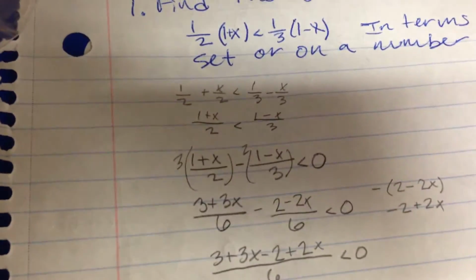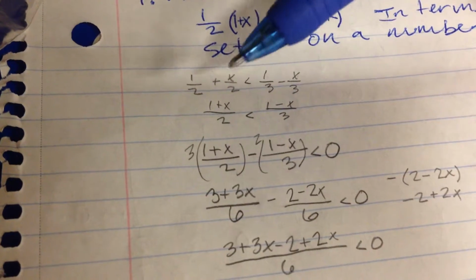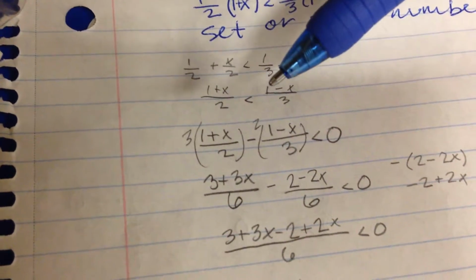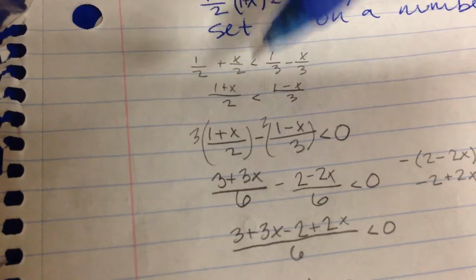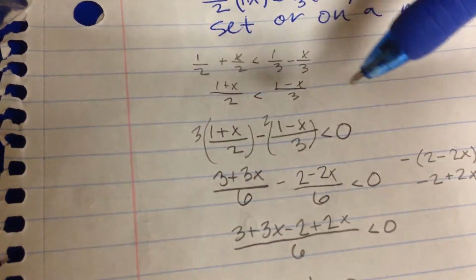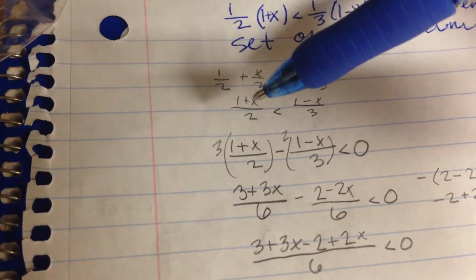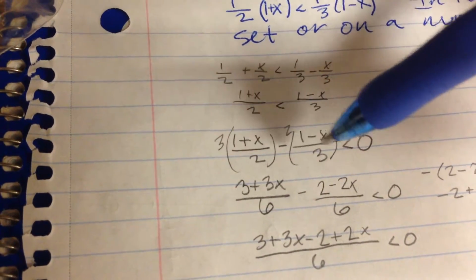Okay. And then I combined them here with their common denominator. So I made it 1 plus x over 2, and then still less than 1 minus x over 3. And then what I did here, I brought over the 1 minus x over 3 to the other side with the 1 plus x over 2. And that step is shown here.